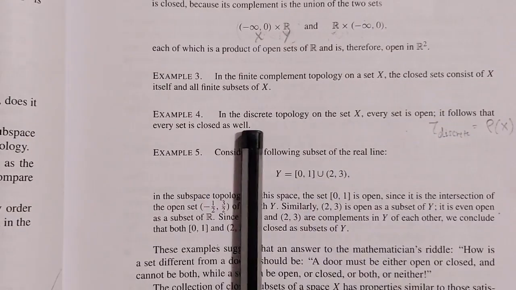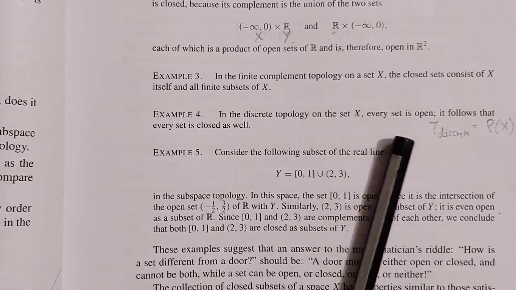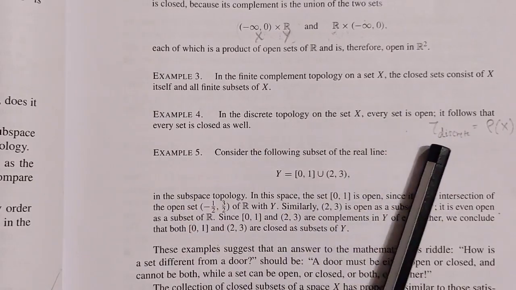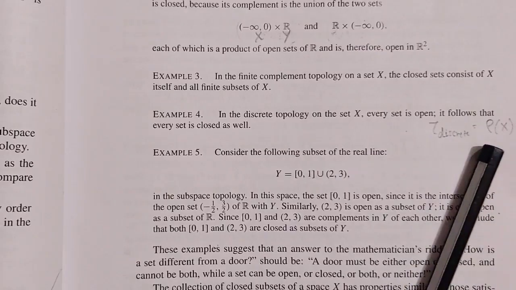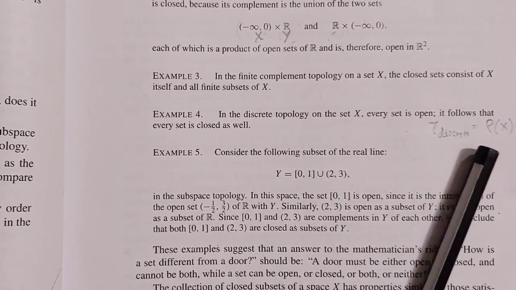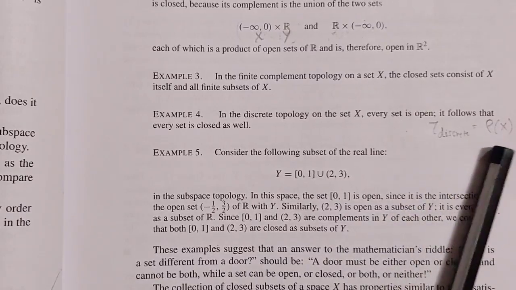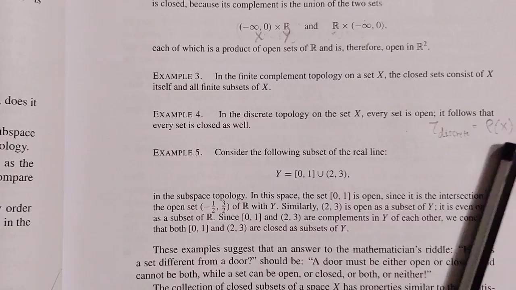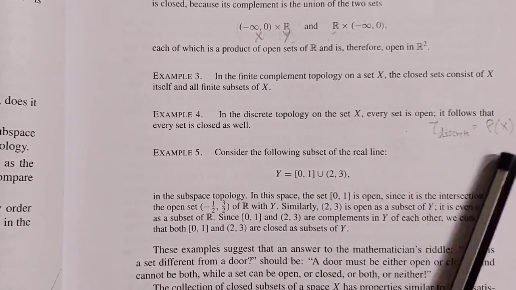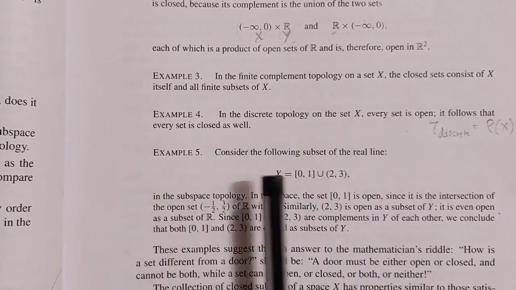Here they have given one example with discrete topology. In the discrete topology on the set X, every set is open, and it follows that every set is closed as well, because you know that the discrete topology is nothing but the power set of X, the collection of all subsets of X. If you want to list down a discrete topology, you can list down all the subsets of X, that is nothing but the power set of X. So both are the same. You can verify easily that every set is both open and closed.